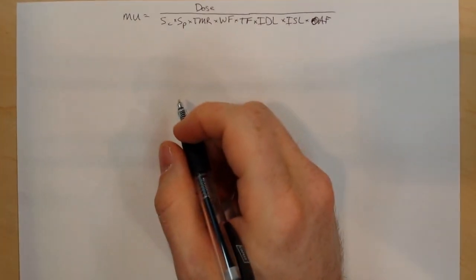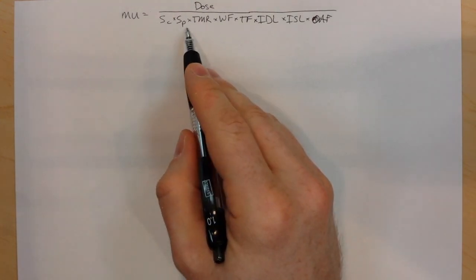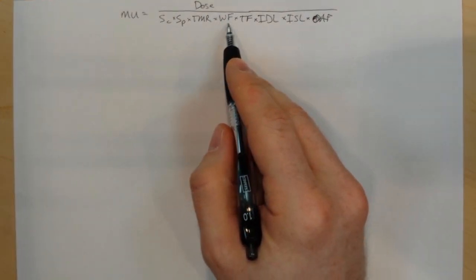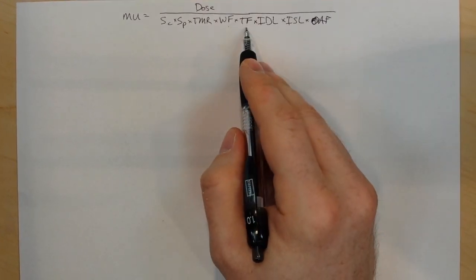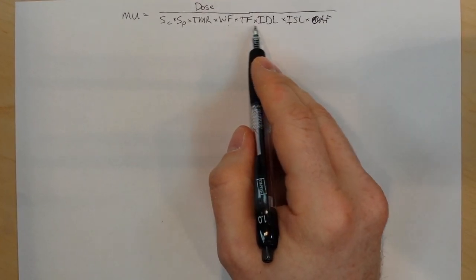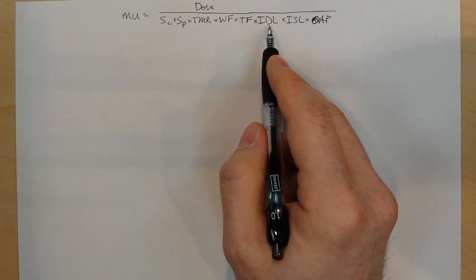We want to talk about the depth modifying factor in our MU calc equation. We've gone through collimator scatter and phantom scatter, which together are the total scatter factor. We've done wedge factor, both the transmission and the off-axis component. Tray factor is a transmission factor. We have yet to do inverse square law and isodose line, or normalization.